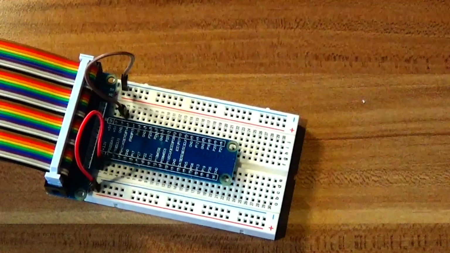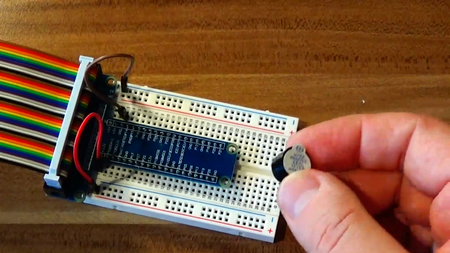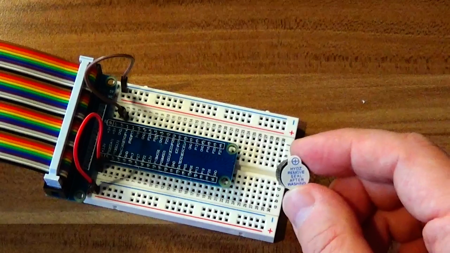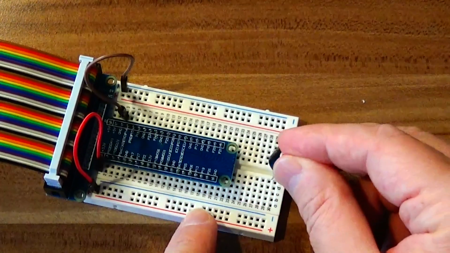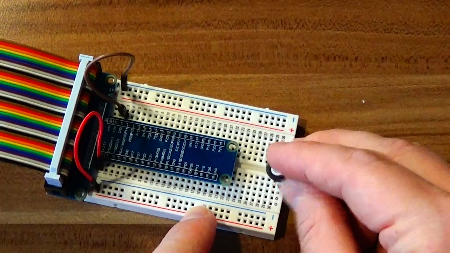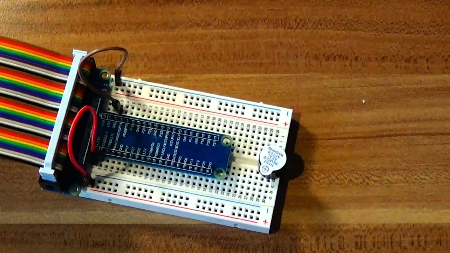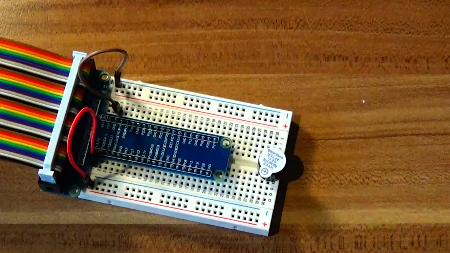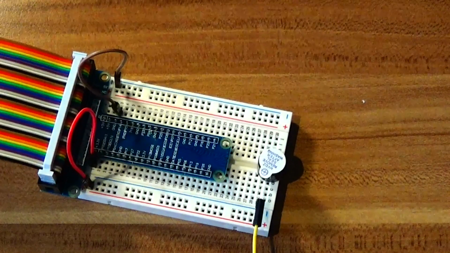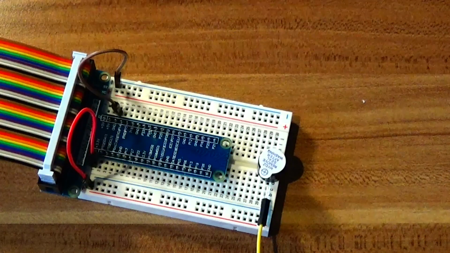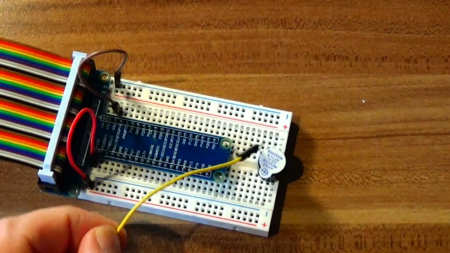Okay, and now I will take this little thing here, that's a so-called buzzer, and I will just plug that into the last row here. I've plugged it in such that one of the pins is on this side and the other pin is on this side.